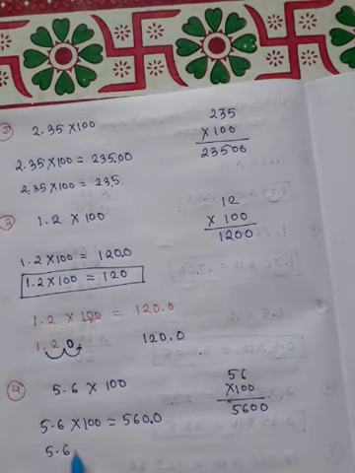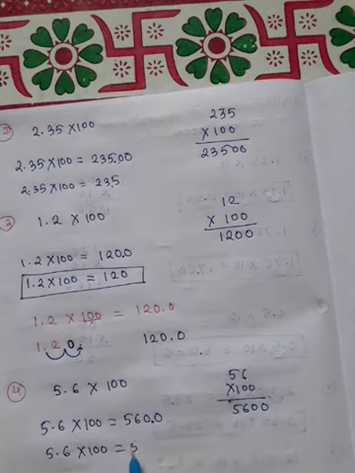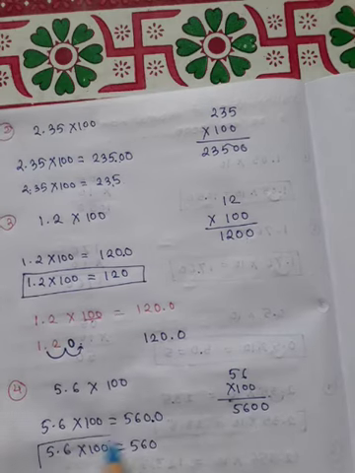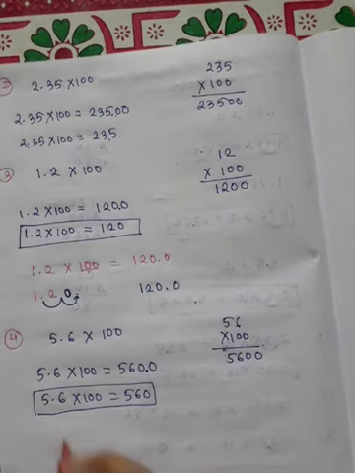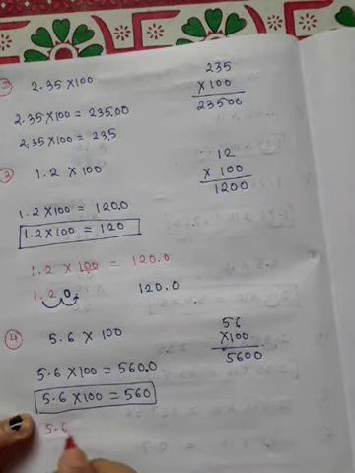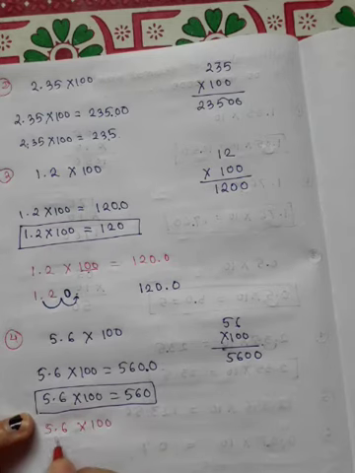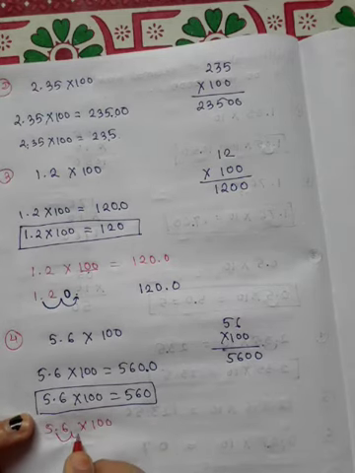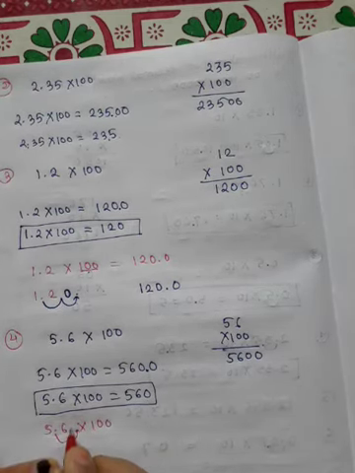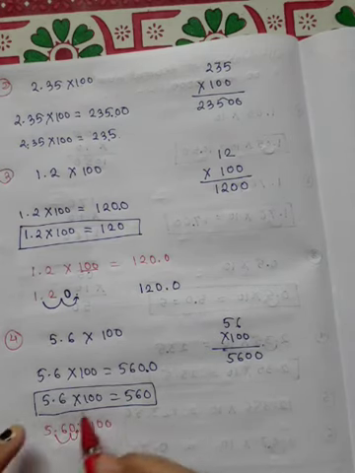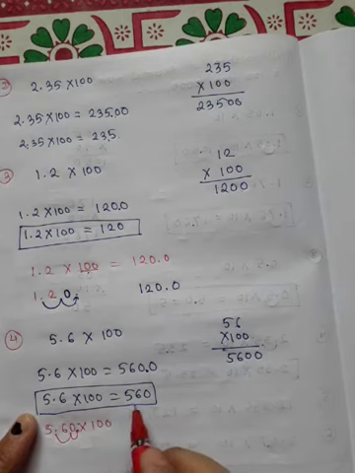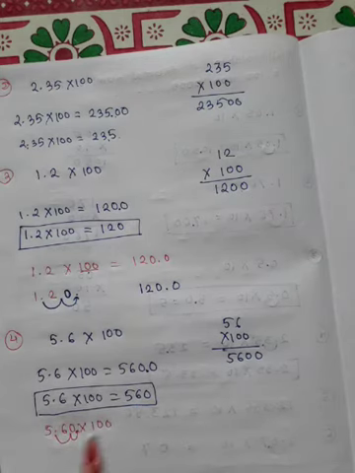So 5.6 into 100 is 560. Means what? When we multiply 5.6 into 100, we have to shift the digits by 2 units. So here there is no digit, so write 0 and put the point. Therefore 5.6 into 100 is 560.